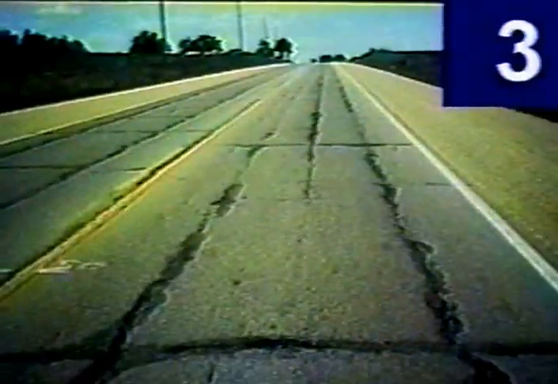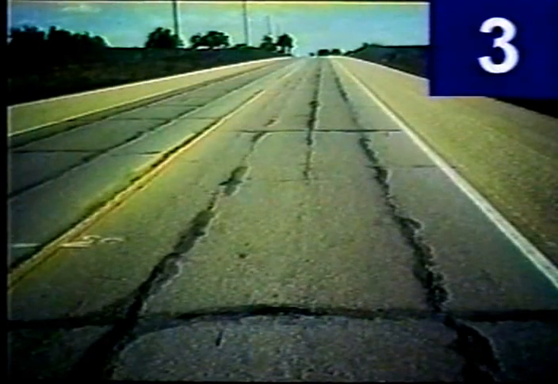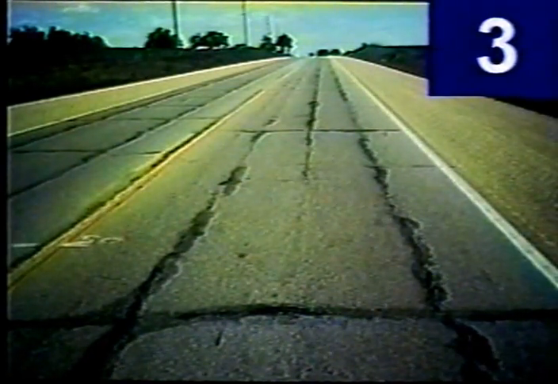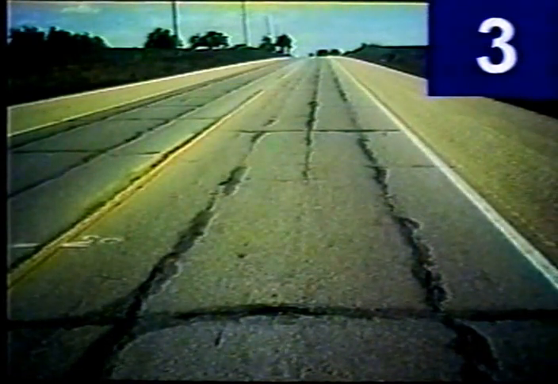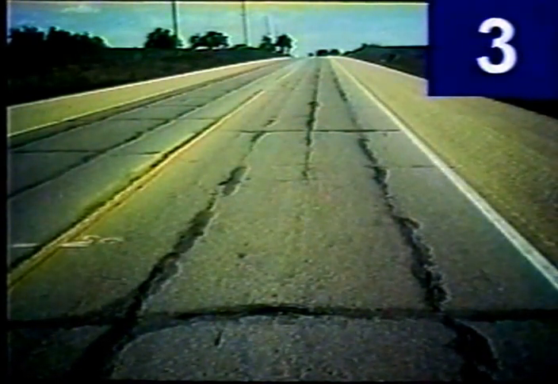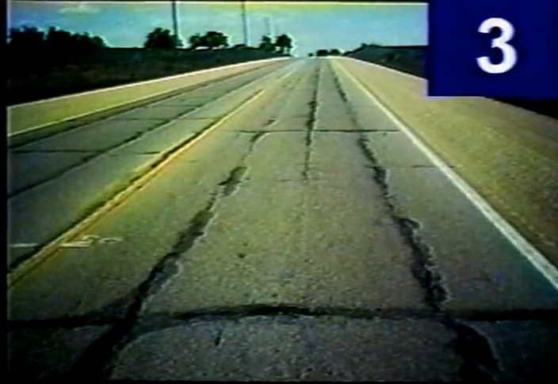Now we'll move into category 3, that is pavements that are rated 3 and are in need of not only an overlay, but perhaps some more extensive repair before the overlay can be accomplished. Here's a roadway that has very extensive cracking in the wheel paths. And if you look at the cracks closely, you can see they're wide open. In fact, they've not only tried to seal these cracks, some places are actually trying to patch them.